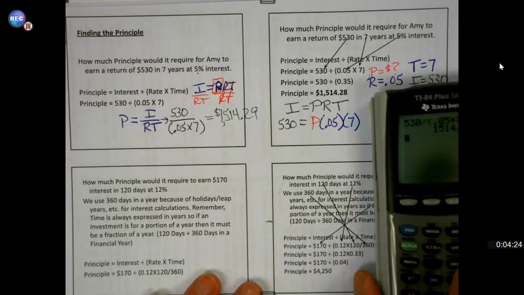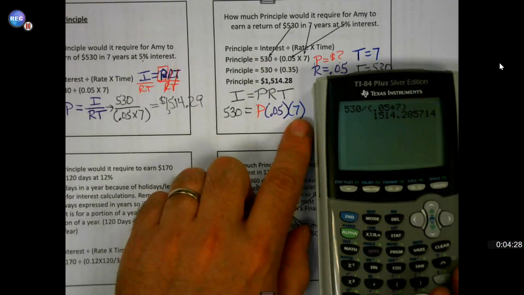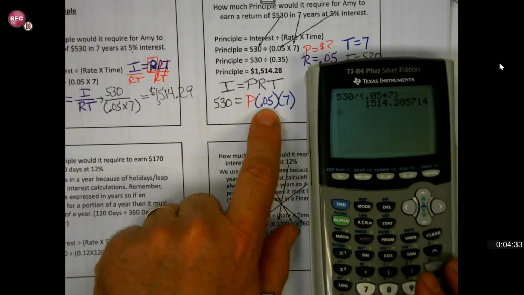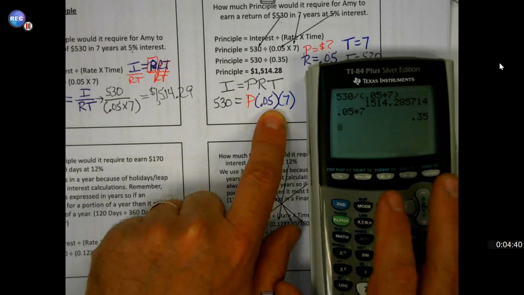Now, I notice that over here on the right, I can't do anything with the P in the calculator, but if I'm multiplying these other things together, 0.05 times 7, I get 0.35.